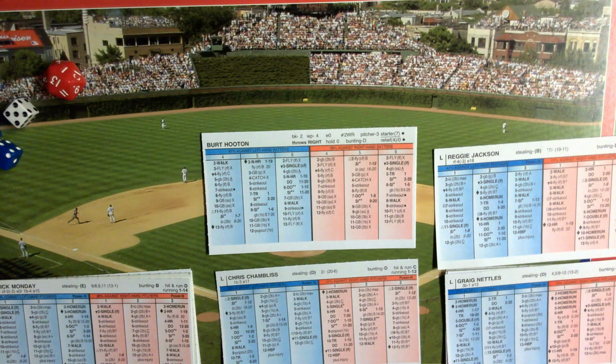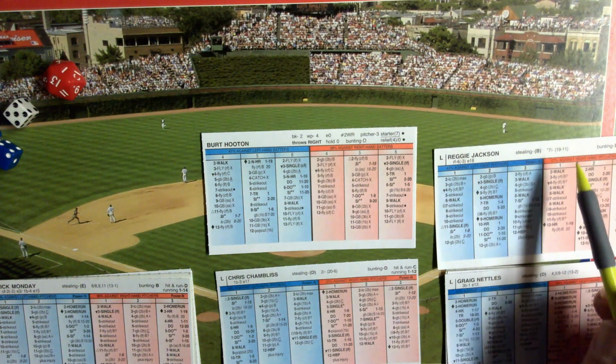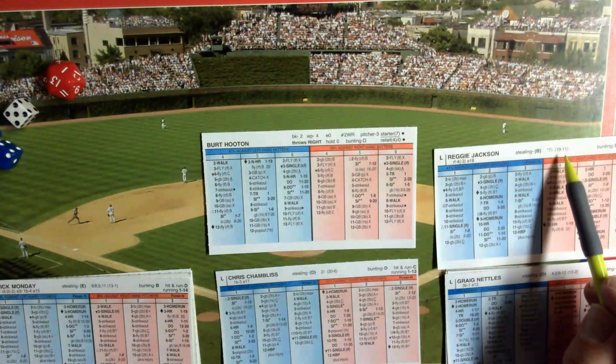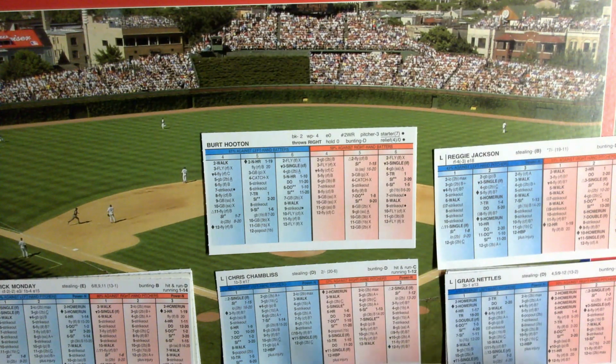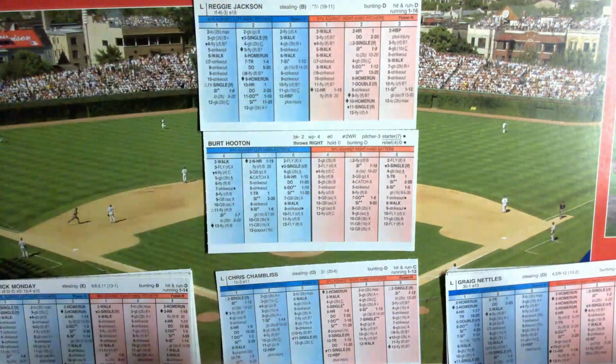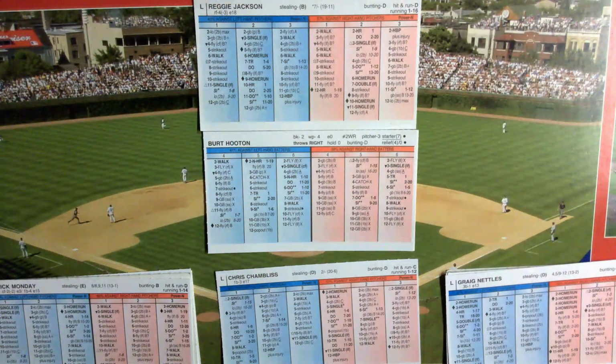Infield's playing back. They'll give Jackson the chance to steal second. I'm going to do that. He has a 19, so on a 14 or less, Jackson will steal second base successfully. I am not going to risk the throw from Yeager though this time, so Jackson steals second base uncontested. Second stolen base of the inning.